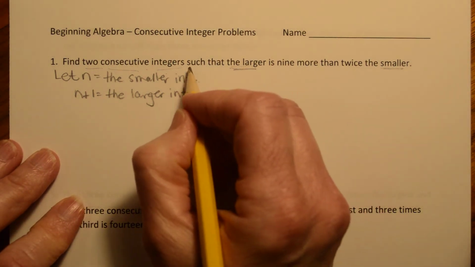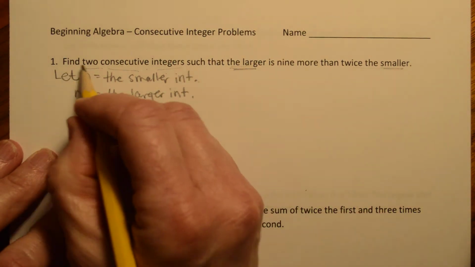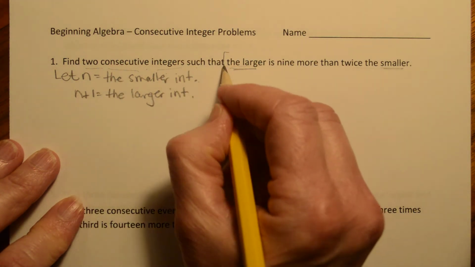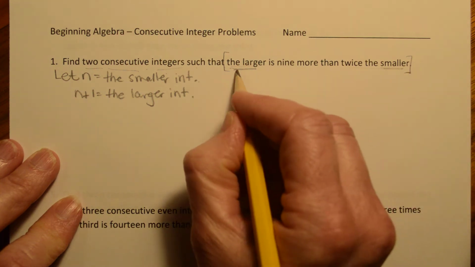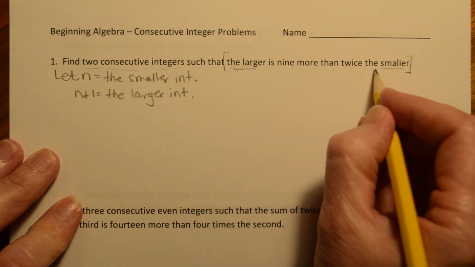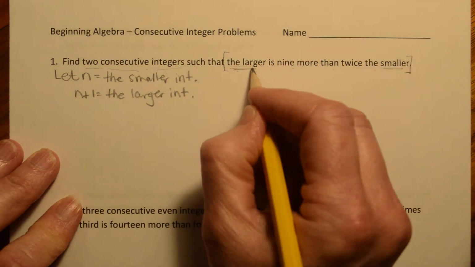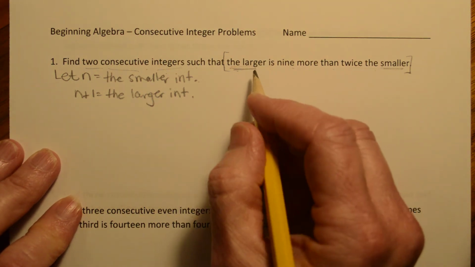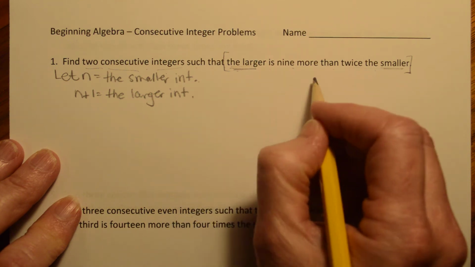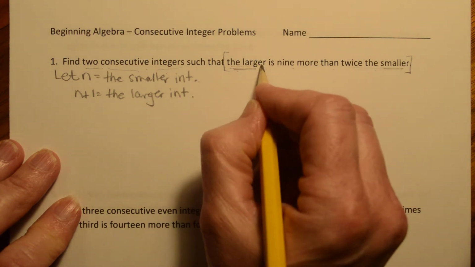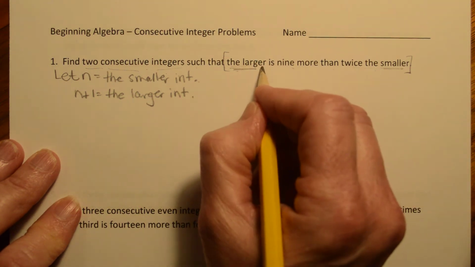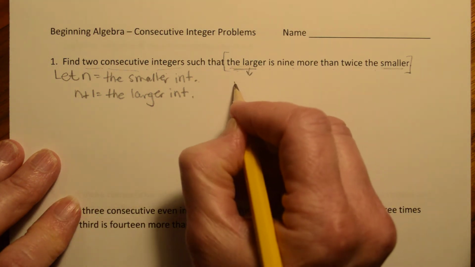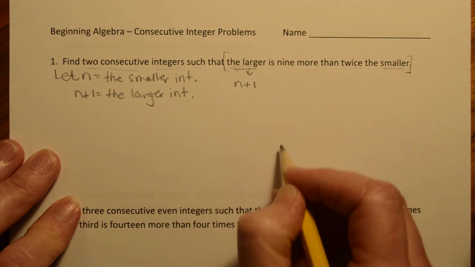Now what we're going to do is, it's telling us find two consecutive integers such that, or have this property. And here it is, the property. The larger is 9 more than twice the smaller. So let's go through and we're going to translate this, kind of like we did for percent problems. We'll translate it and fill in replacements here. So the larger, they're talking here about the larger integer. I don't know what it is, but I just named it n plus 1. So I'm going to replace this with n plus 1.